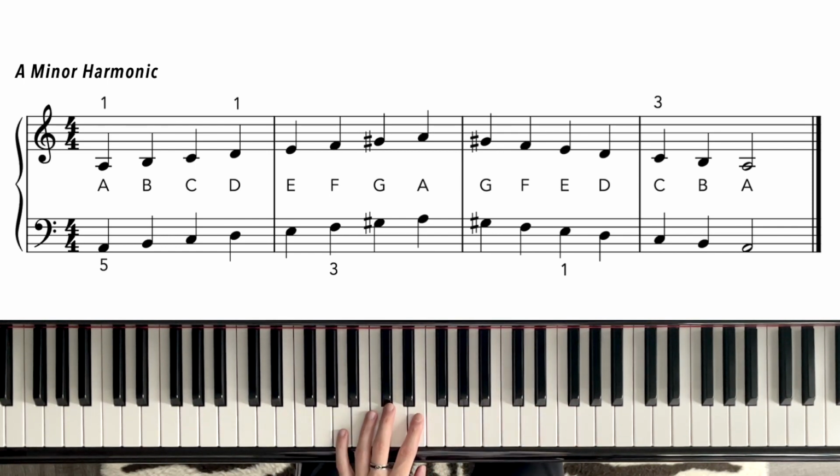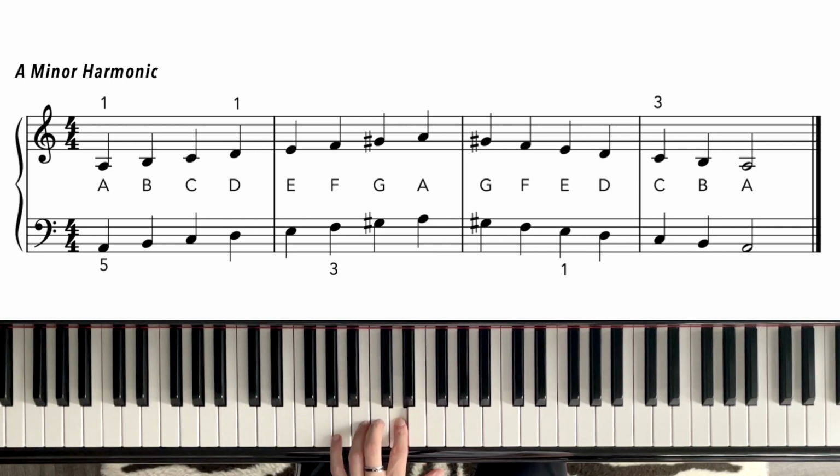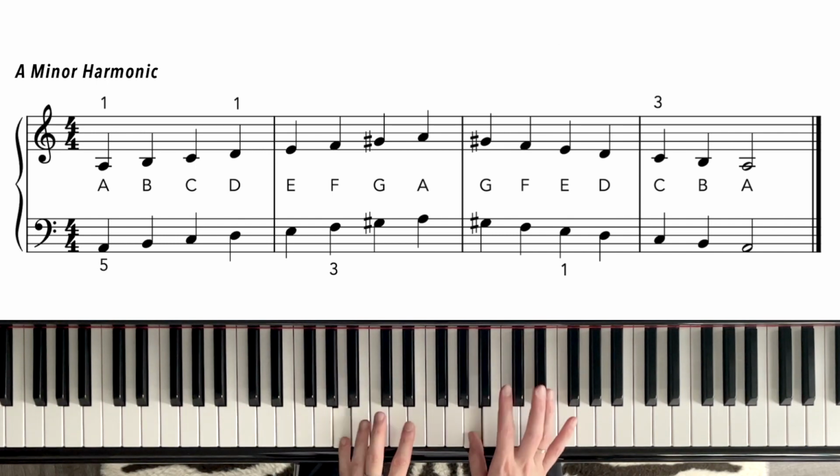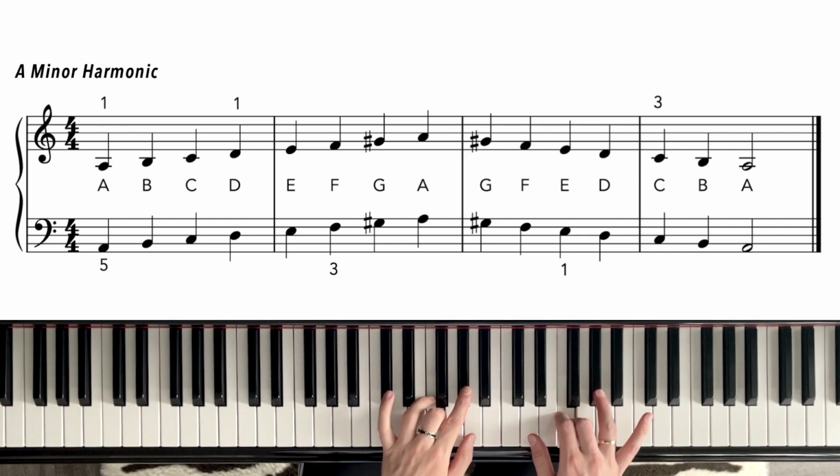Left hand starts on 5, 4, 3, 2, 1, crossing number 3 over to the F, number 2 on the G sharp and A. Coming back, number 1 on the E, 2, 3, 4, 5. Hands together. Number 3, G sharp.